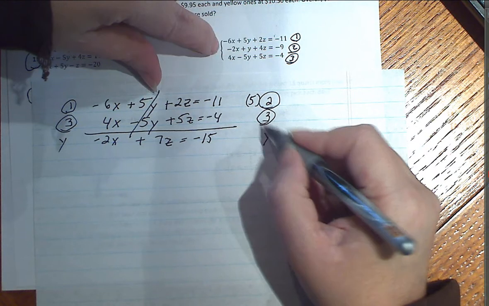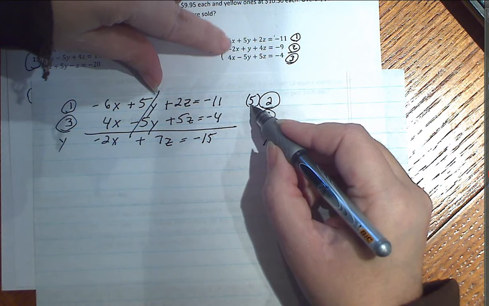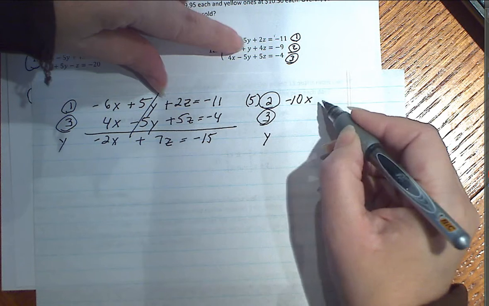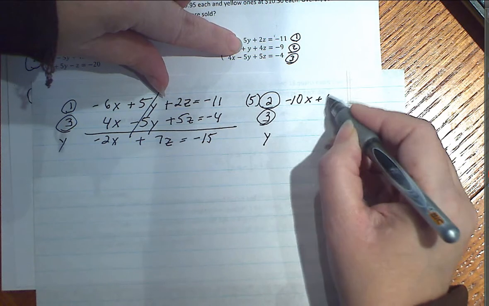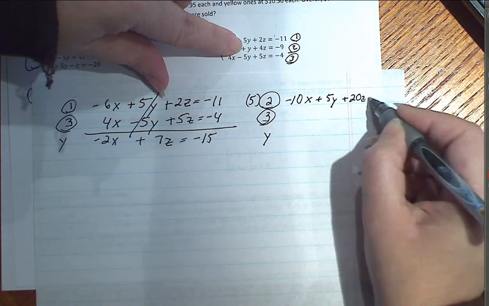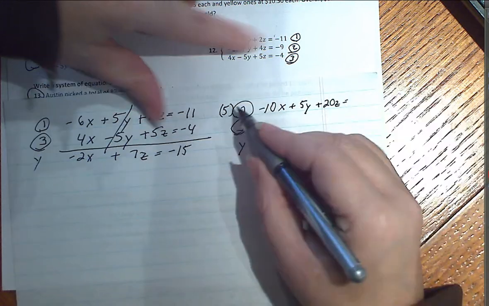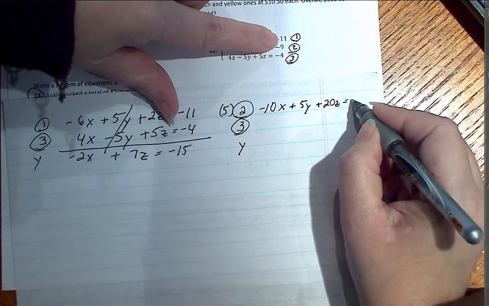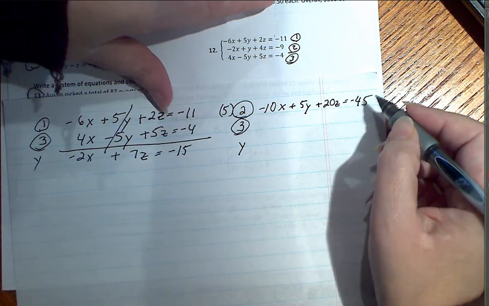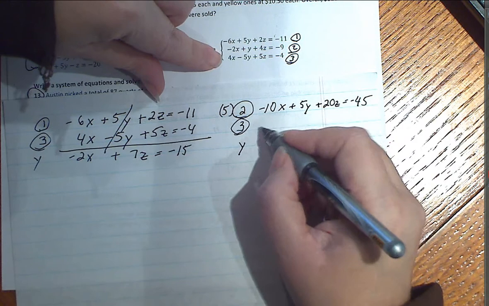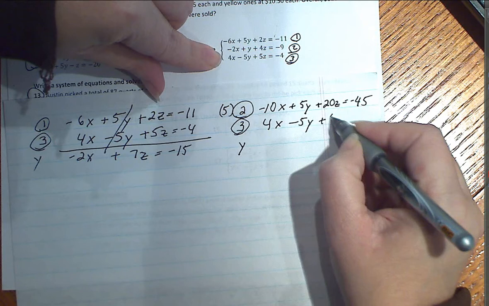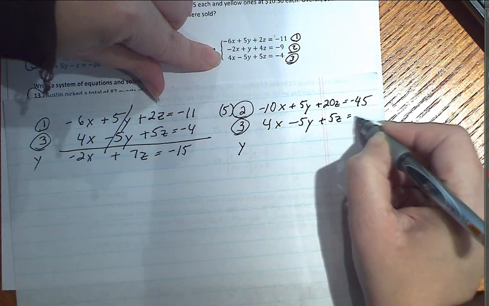So I'm going to go 5 times negative 2 is negative 10x plus 5y plus 20z is equal to 5 times 9, which gives me a negative 45. Then bring down 3. 4x minus 5y plus 5z is equal to a negative 4.